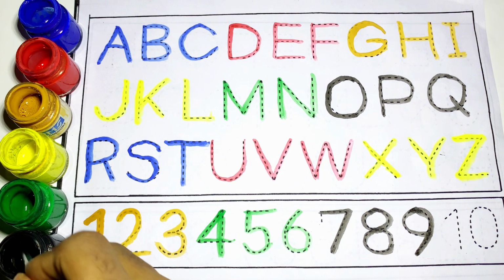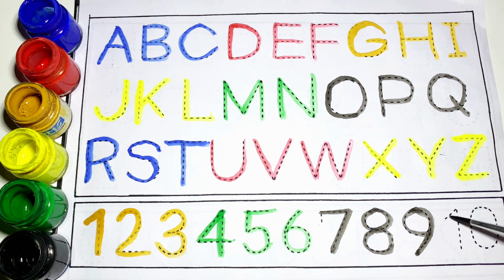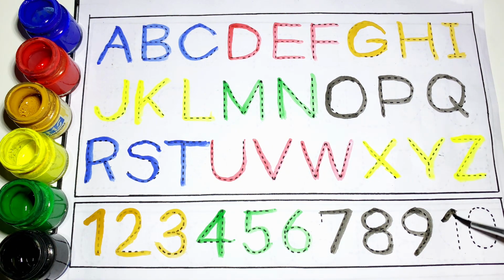Kids, last we draw 10. The number 10. T E N, 10. And again use black color.